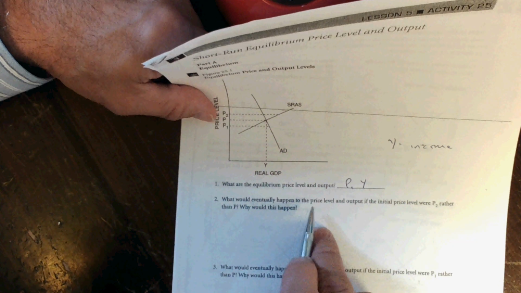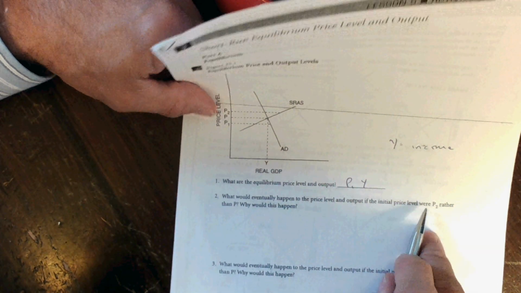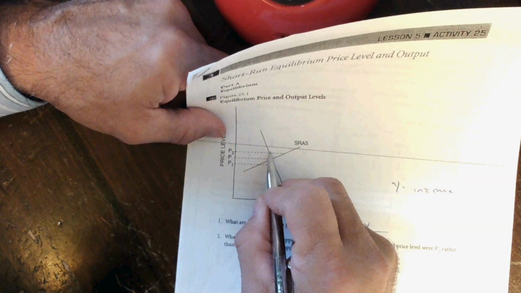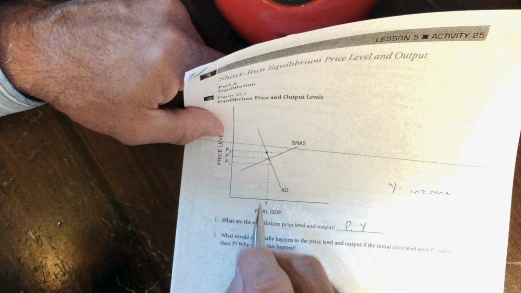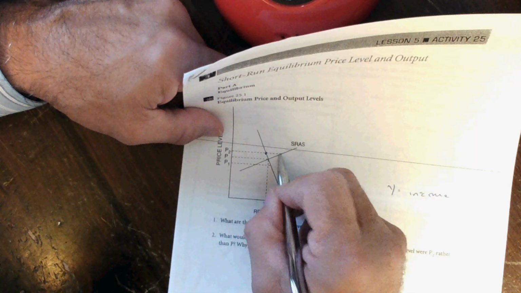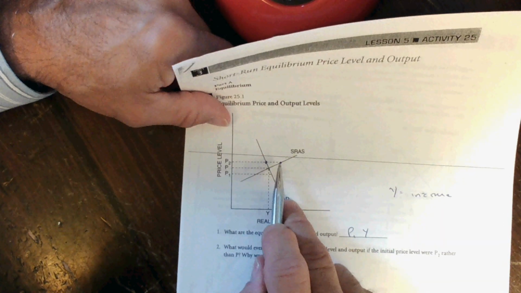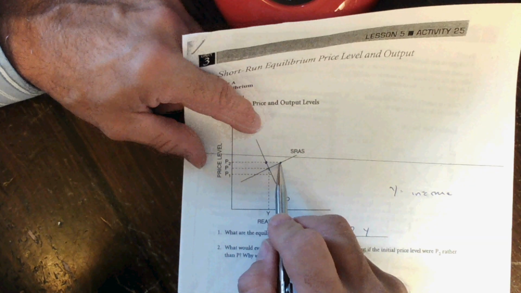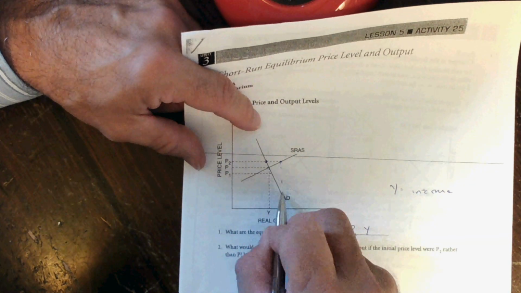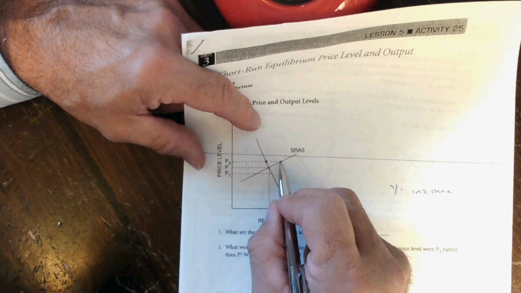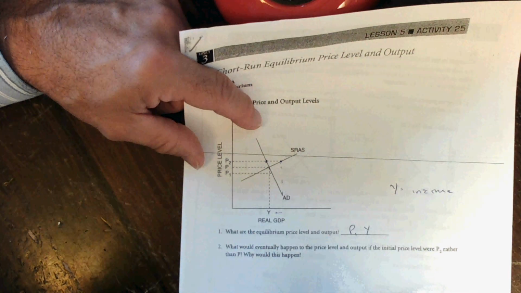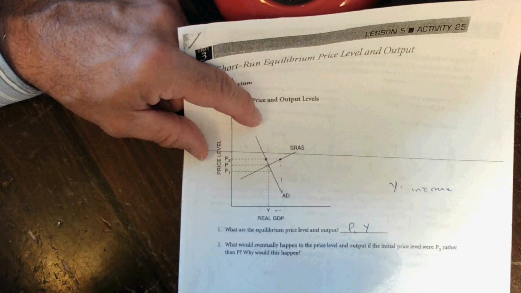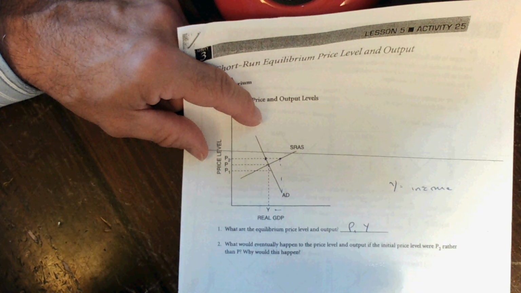What would eventually happen to price level and output if initial price level were P2 rather than P? If we were at this price level, aggregate demand would be less than aggregate supply. Business inventories would be building in an unplanned way, and that's bad. Inventories cost money, so it would be in the interest of businesses to make less real output. As they make less output, they lay off their least productive resources first, which increases productivity. As a result, average costs go down, which are passed along to consumers in the form of lower prices.